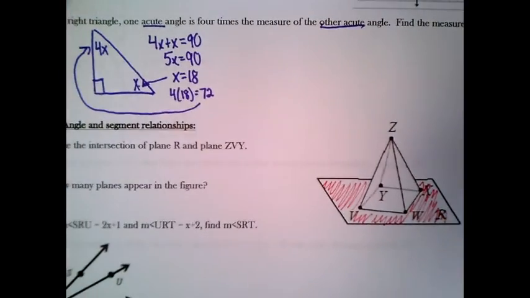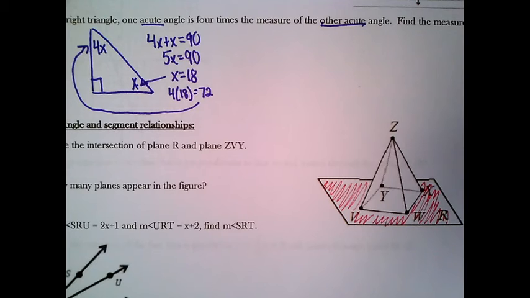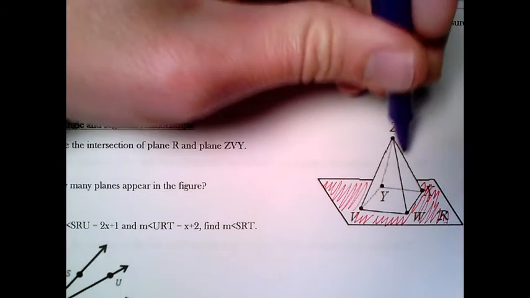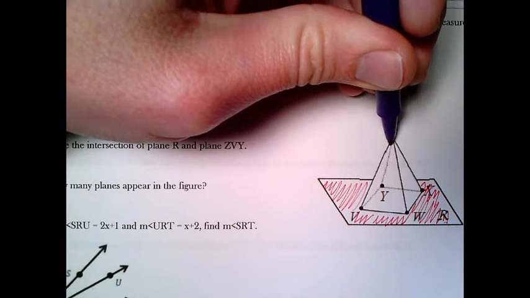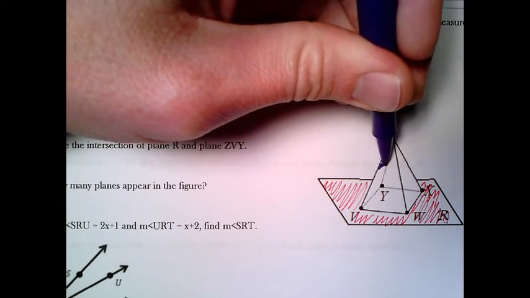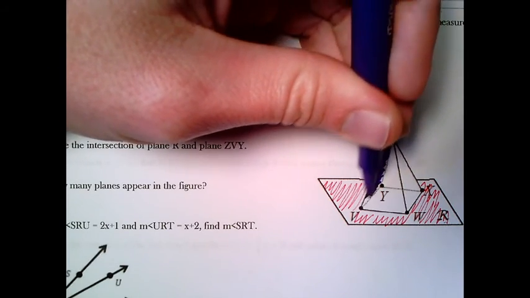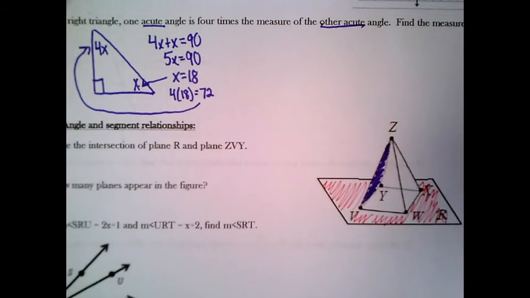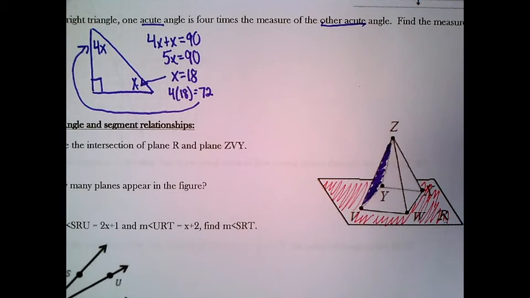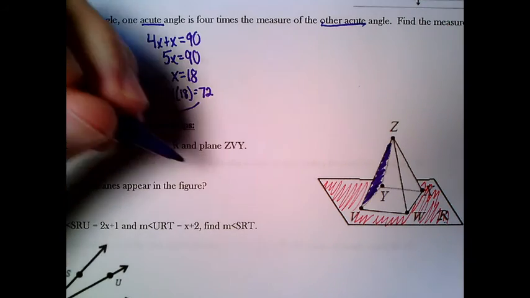Okay, there's plane R. And then plane ZVY, remember when you're using, if you don't have a big kind of cursive-y letter, you got to use 3 letters. So they're saying ZVY. So to kind of describe that, that would be like the left side of this pyramid. So they want to know where those intersect. Well, they intersect at the letters VY. So that's my answer.